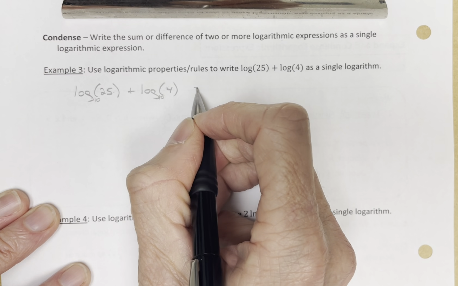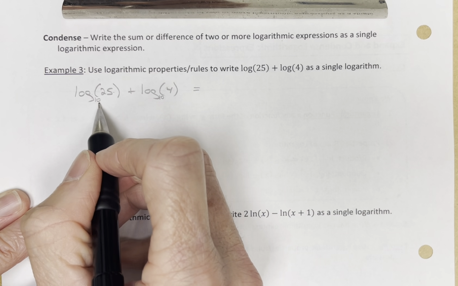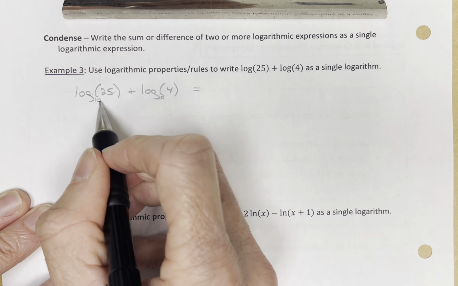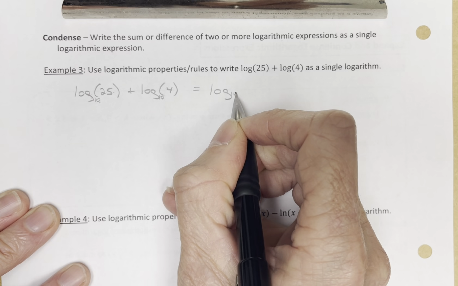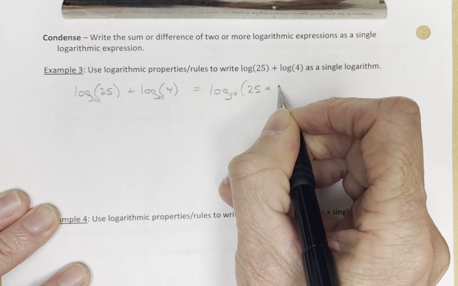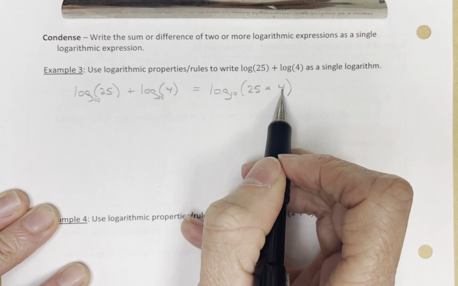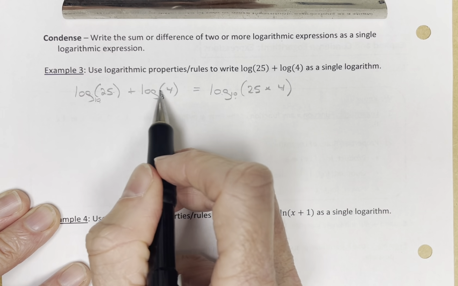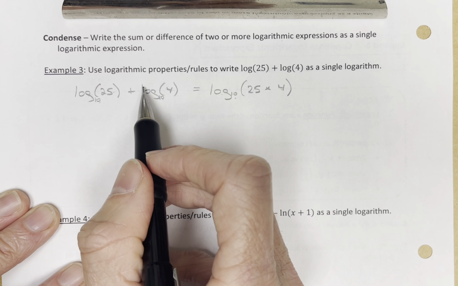So this is the product rule going the other way. The log base 10 of a factor plus the log base 10 of a factor is the log base 10 of the product. So this is the log, and I'll put a 10 in there, of 25 times 4. Now go backwards. Log base 10 of a product equals the log base 10 of a factor plus the log base 10 of the other factor if you go backwards.